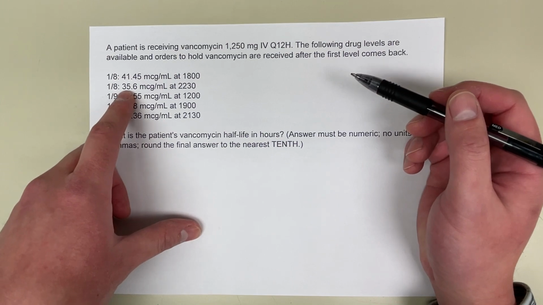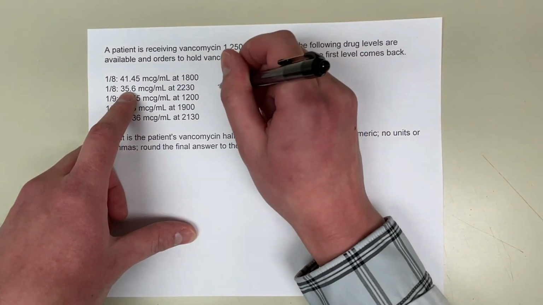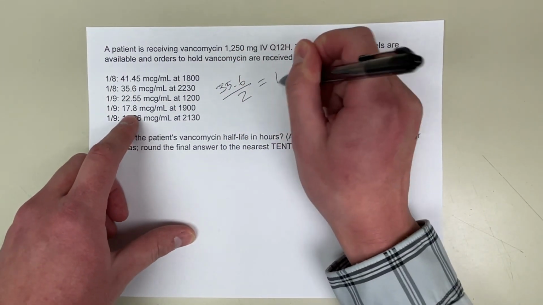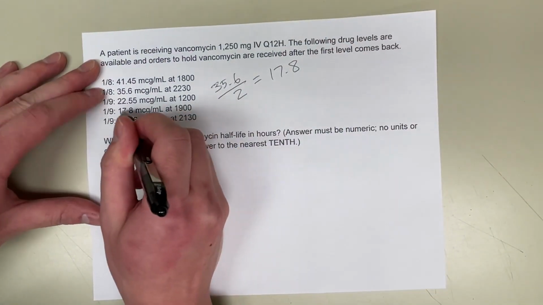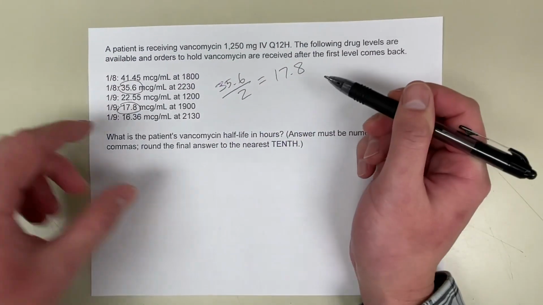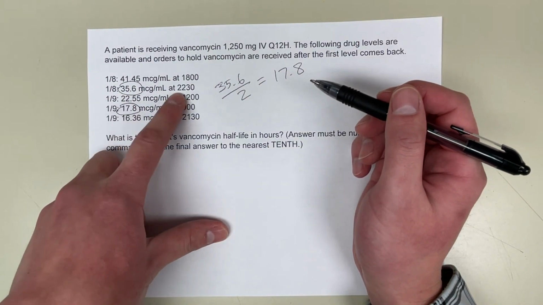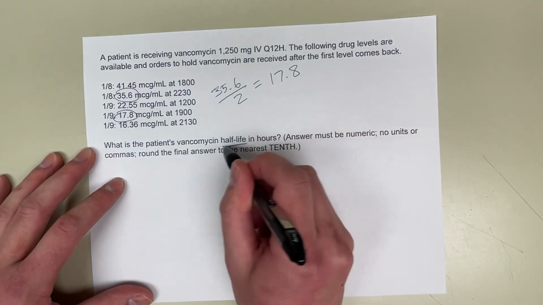The next level is 35.6, and 35.6 divided by 2 equals 17.8. Coincidentally, that's exactly what we have here. So you're going to be using these two values, at these specific times when the level was drawn, to calculate your half-life.